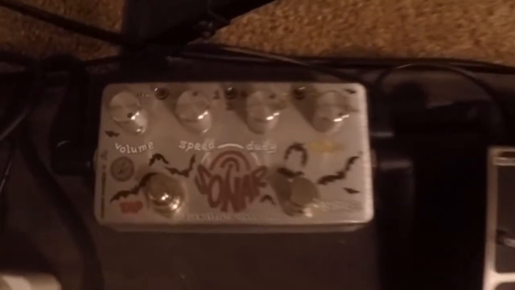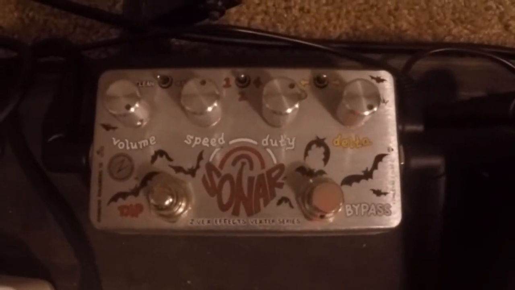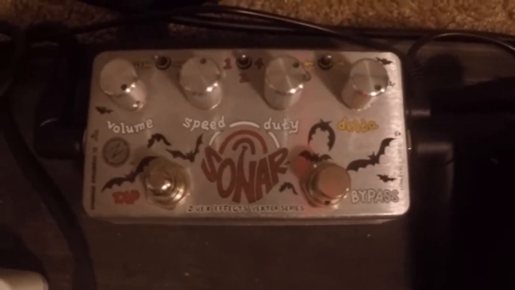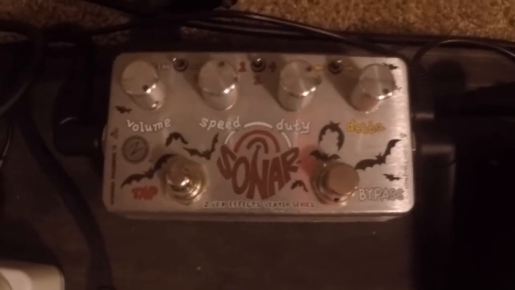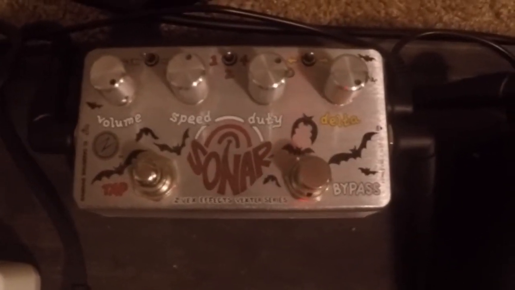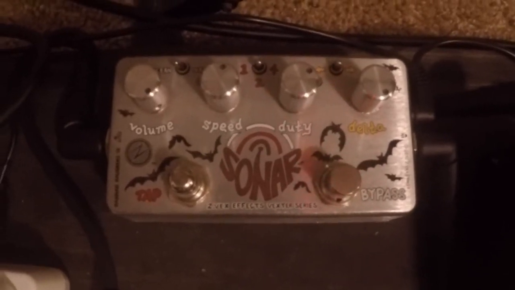A Zvex Sonar pedal, which is a tremolo pedal. It's also like a step slicer. It takes the sound, and if you're doing some rhythmic patterns, it really sounds great because it chops the sound up pretty good on the guitar.